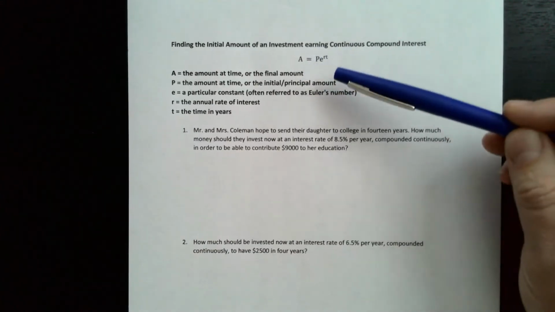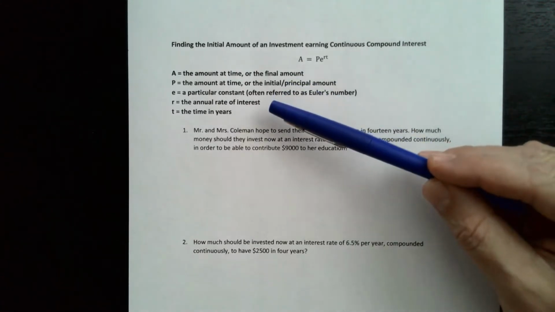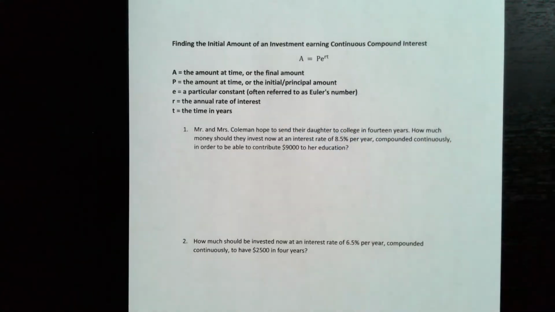A is the amount after time. P is the principal. It's the amount you start with. e is a constant. r is the annual rate of interest. And t is time in years.